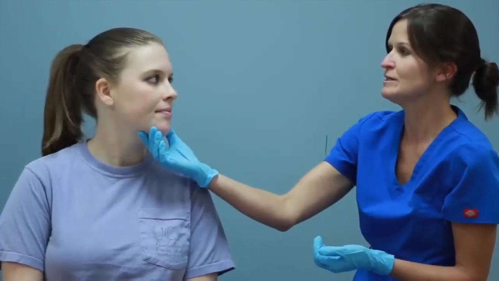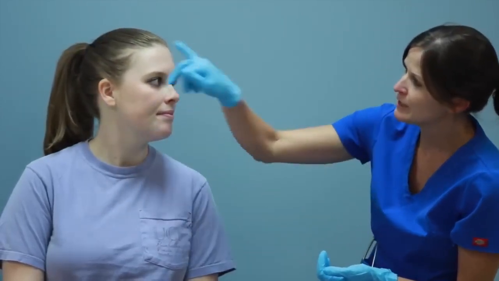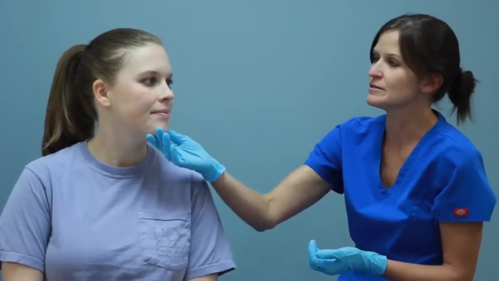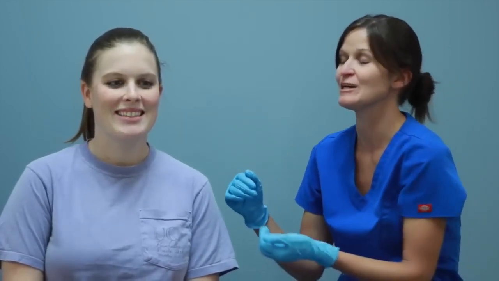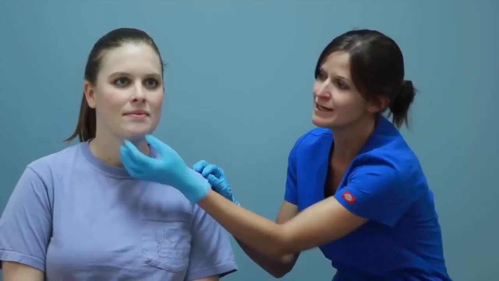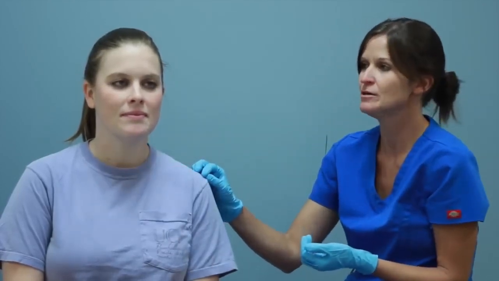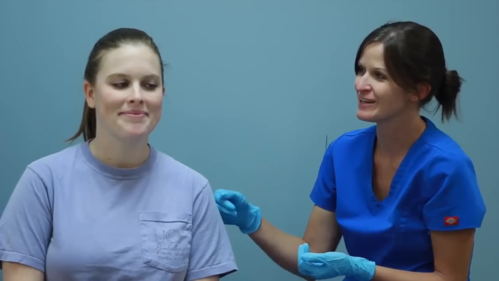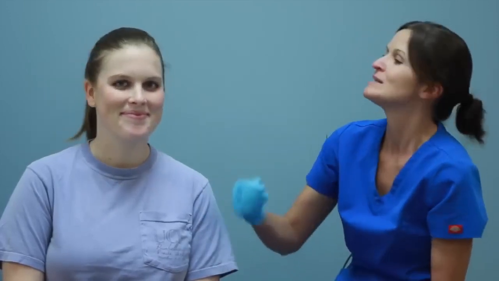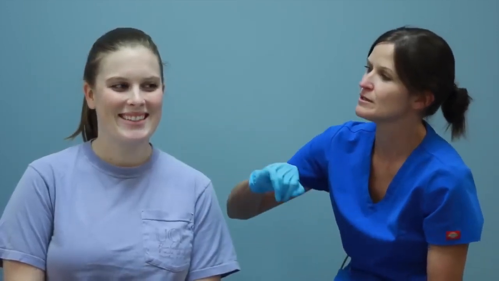So please turn towards me. Thank you. I'm going to note any asymmetry along the face, along the jawline, and also what her facial expression says. Okay, so we're going to look for any anxiety, any fear, any aggression, maybe witnessed by some grinding of the teeth and the tightness in the jaw. But she seems very relaxed. Okay. Pretty good mood. So we're going to check for any asymmetry along the face.